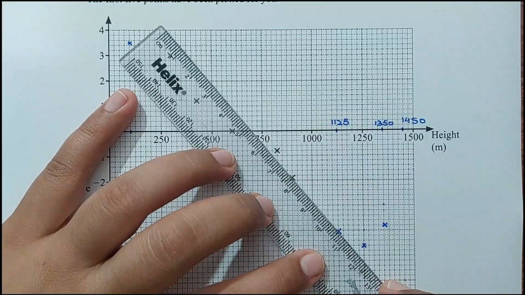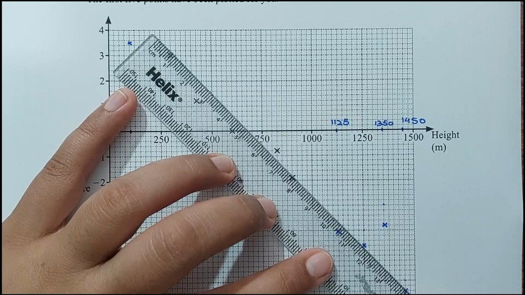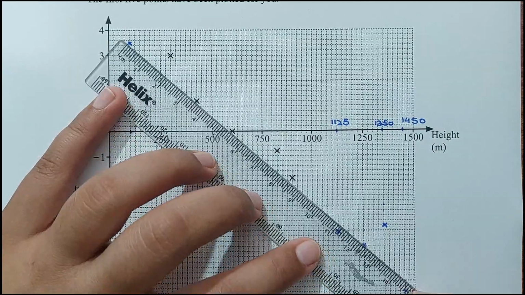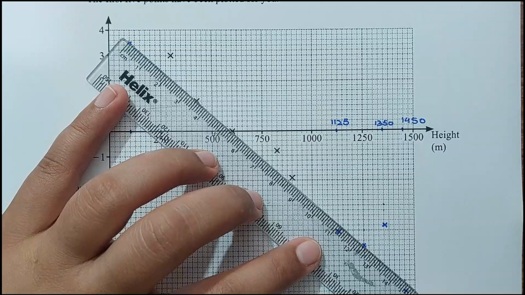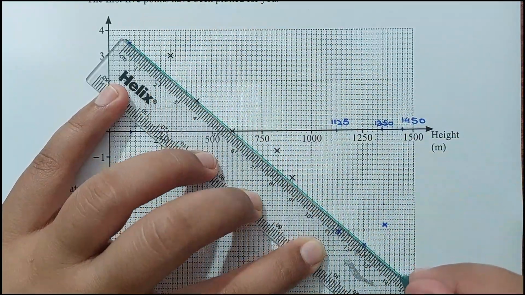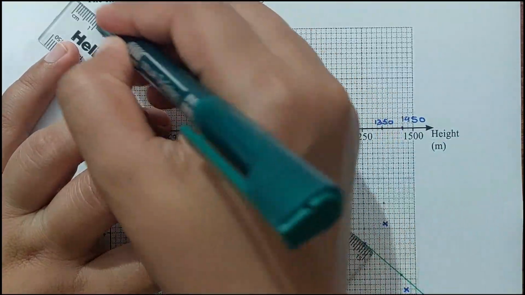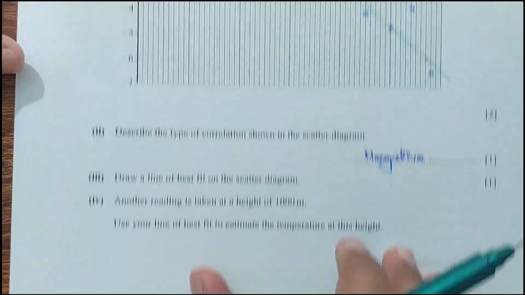the 2, the 3, okay, this passes through 4 points. Okay, that is my line of best fit.